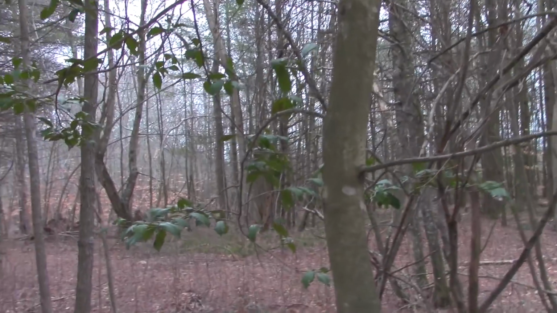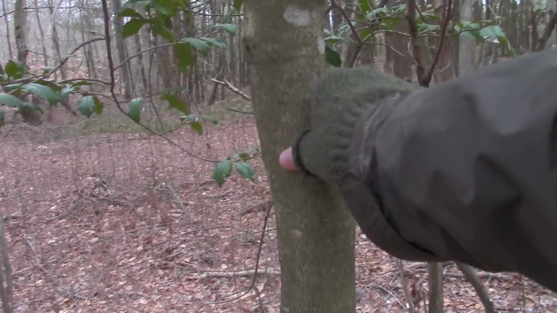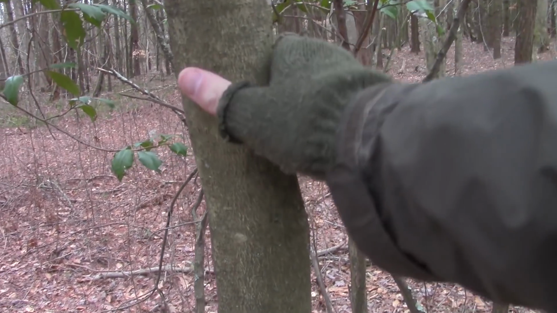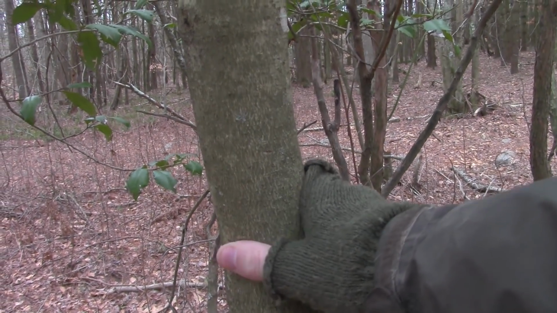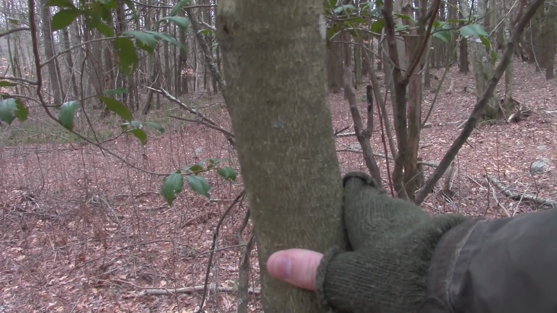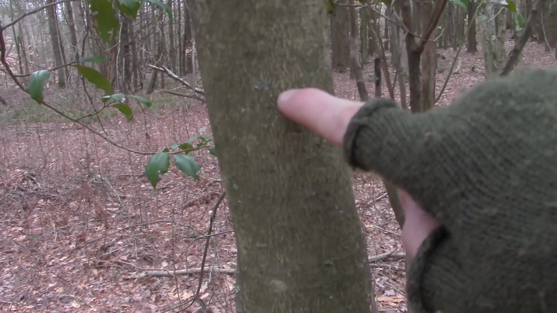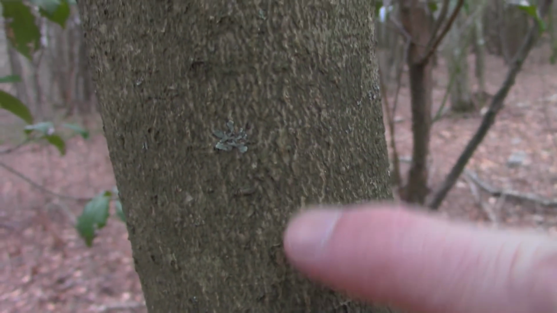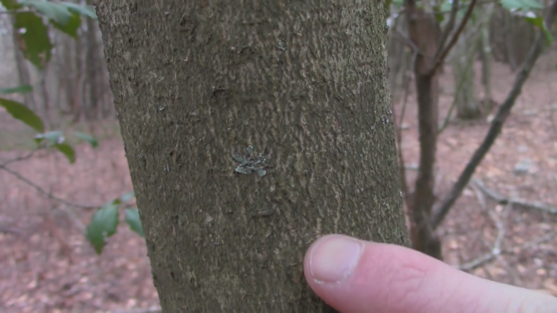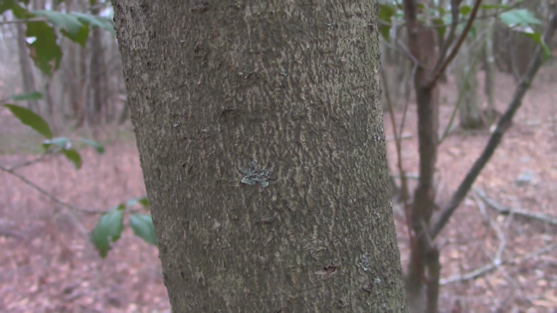The bark is a greenish brown. It has the look of hardwood. It doesn't look like pine. And it has these very minute furrows in the bark of a lighter color. Not quite white. Almost like a khaki.